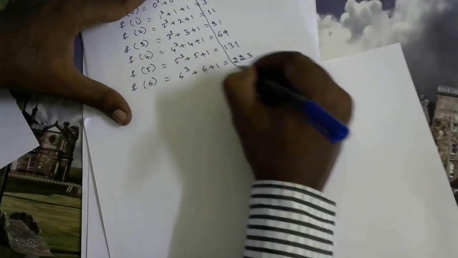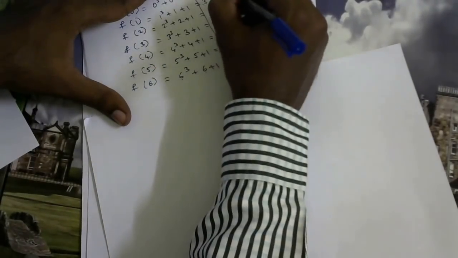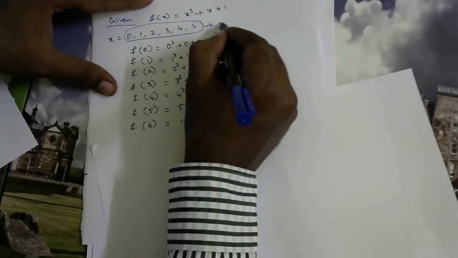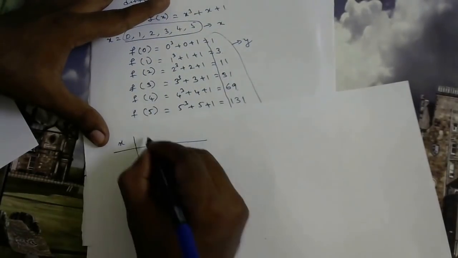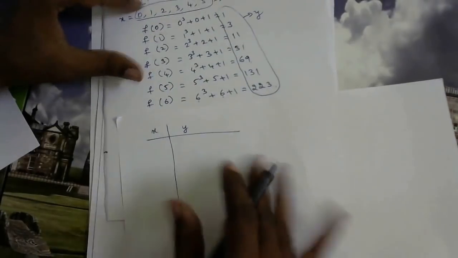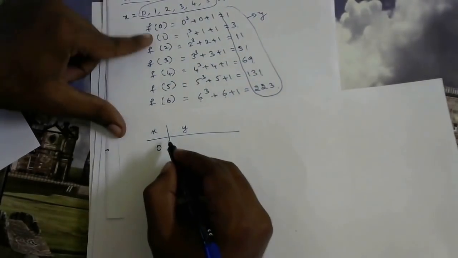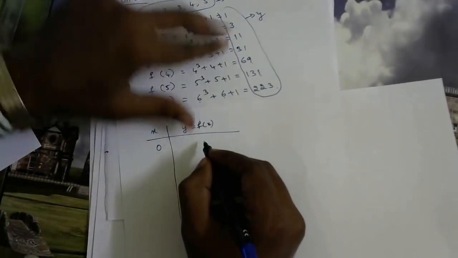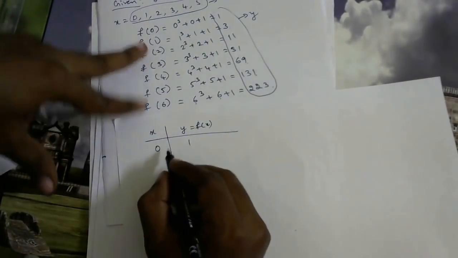Now construct the table. Here these are all your y values and these are all your x values. So x, y. For x equals 0, y equals f of x, which is 1.